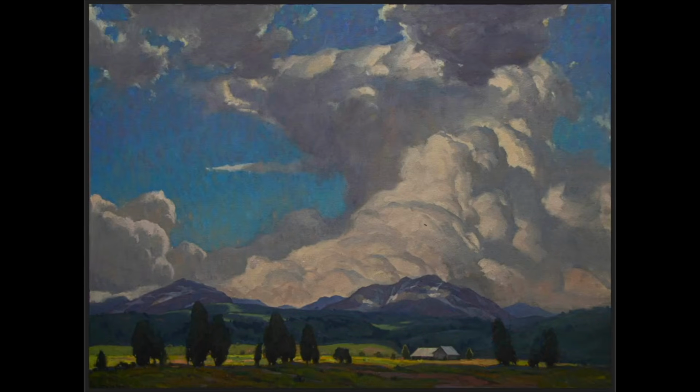And you do that with the shape and then the three values. The dark, the halftone, and the light. Always better to simplify first. And then the negative sky is what gives the big thunderhead its shape. So always pointing out the contrast between the sky and the clouds.